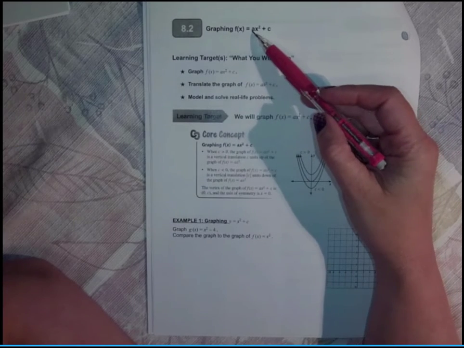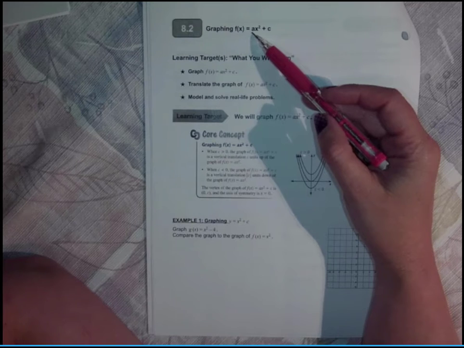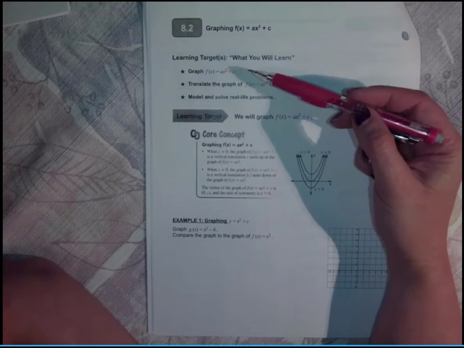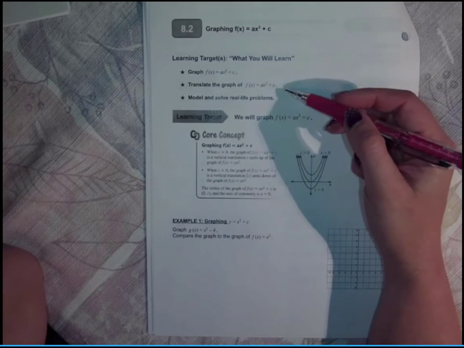In today's lesson, graphing f of x equals ax squared plus c, we are going to be looking at what happens when we add a constant to a parabola. Last lesson, we learned what happens when we have a coefficient compared to x squared. Well, now what happens when we have a coefficient and a constant? So we're going to learn how to graph ax squared plus c. We're going to learn to translate it and model and solve real world problems.